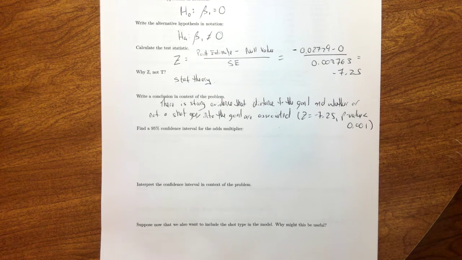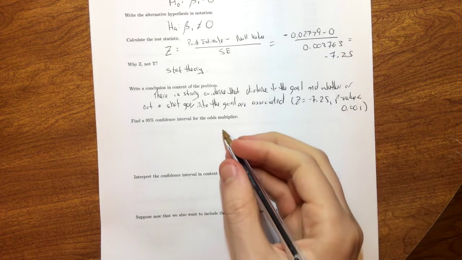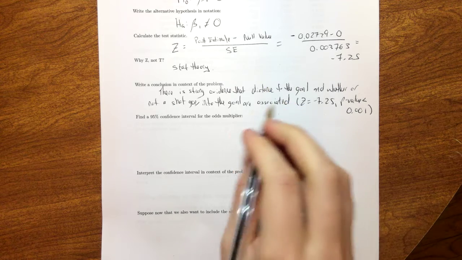Okay, so nothing super groundbreaking here. I'm not even really into hockey, but even if you asked me if distance to the goal and whether or not the shot goes in are going to be associated, I would say yes, even without the statistical test. I think that's somewhat obvious that the farther away you are from the goal, the less likely the shot's going to go in. And so we could also figure out a 95% confidence interval for the odds multiplier.